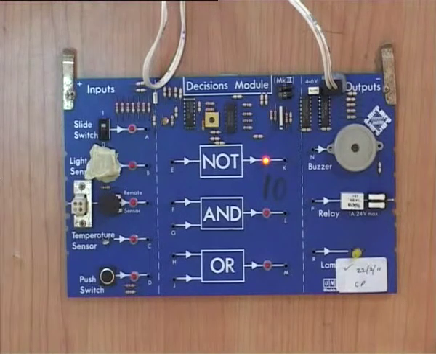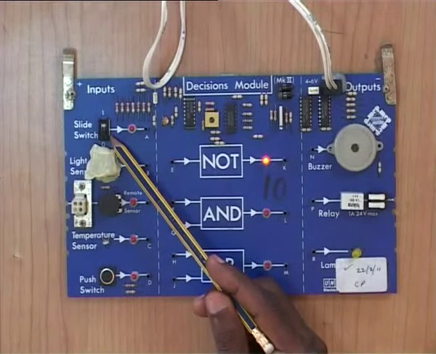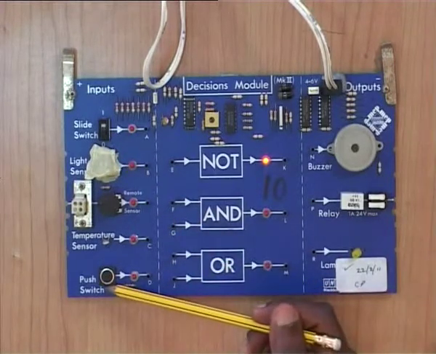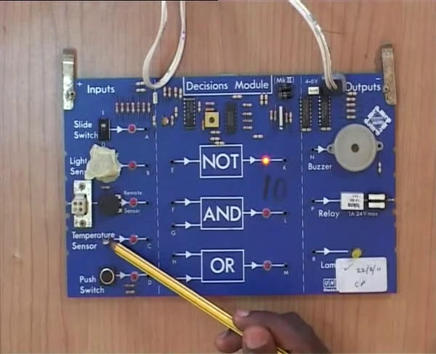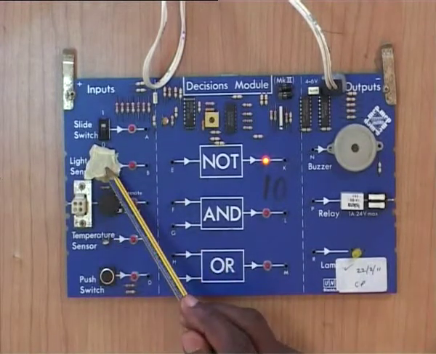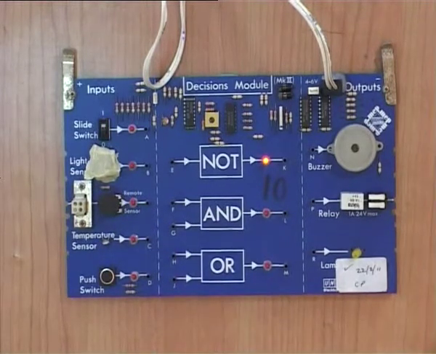Now we can use any 2 of the inputs: the slide switch, the push switch, the temperature sensor, and the light sensor, which has been covered so that it is not on.